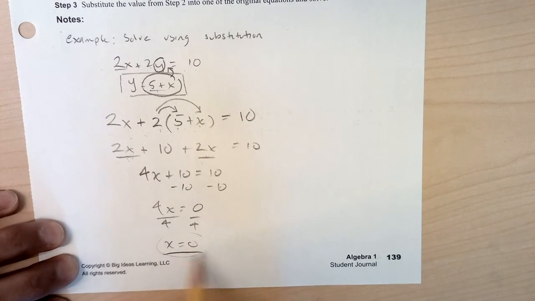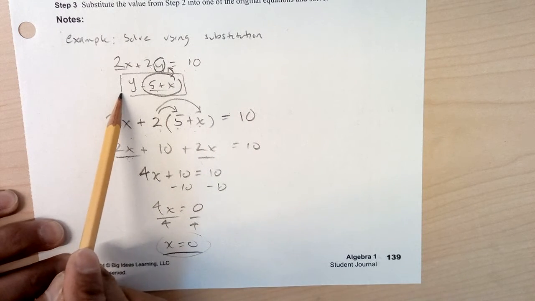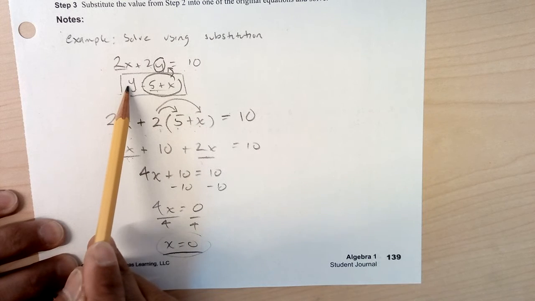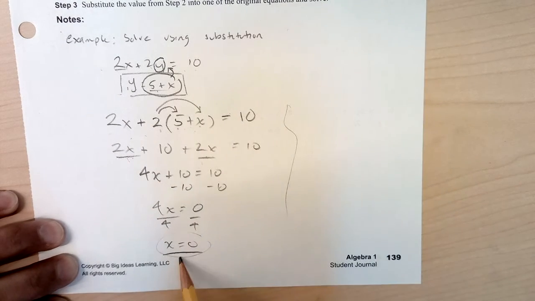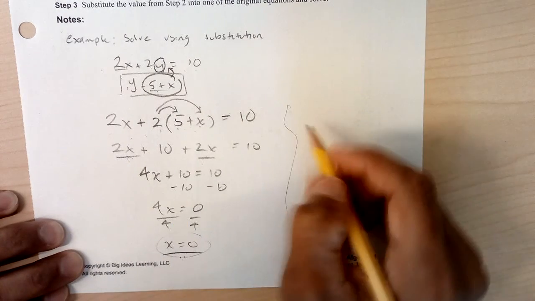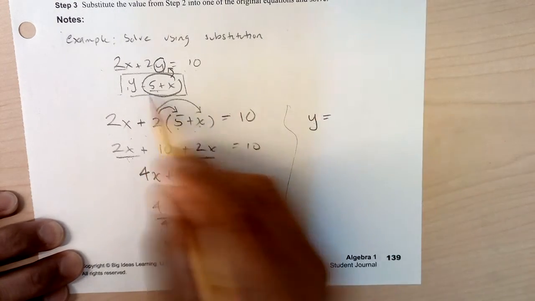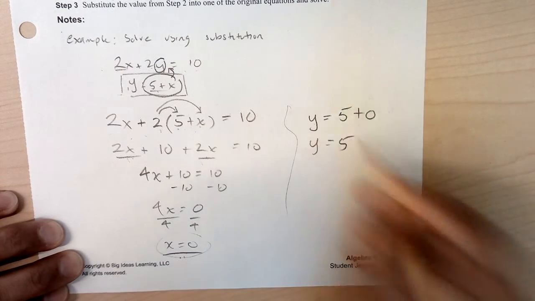Now I want to find the value of y. So I could substitute this into one of my original equations. It doesn't matter which one. This one, in my opinion, should be easier to substitute x into to find y because it's already solved for y. So this is x equals 0. Here you have to be very organized: figure out what you found, figure out what you still need to find. We found the value of x, you still need to find the value of y. y is equal to 5 plus x, so 5 plus 0 is 5.